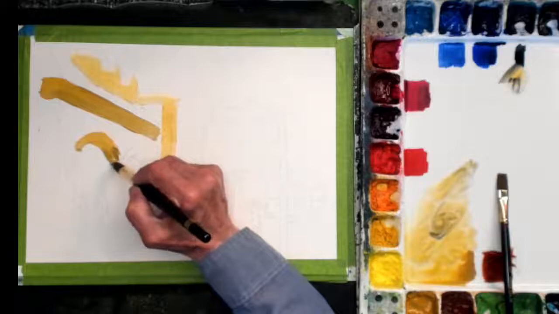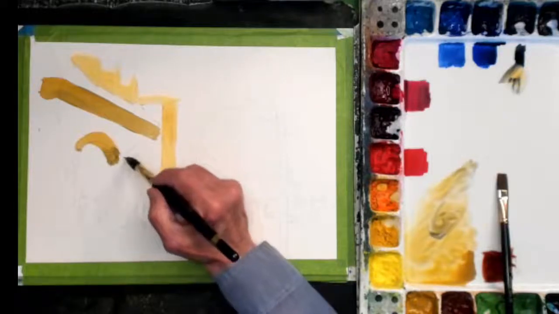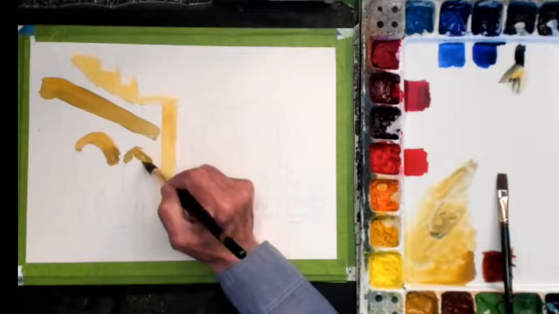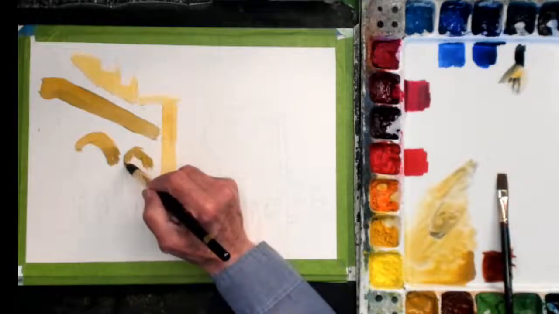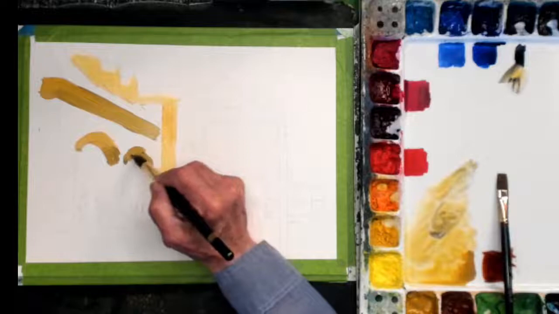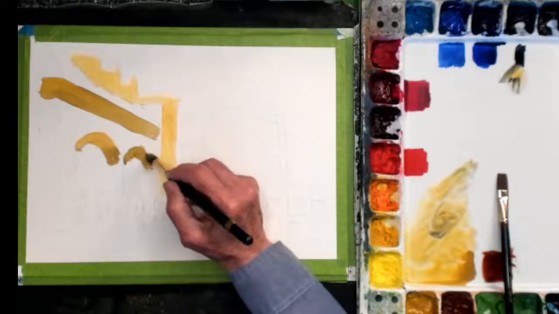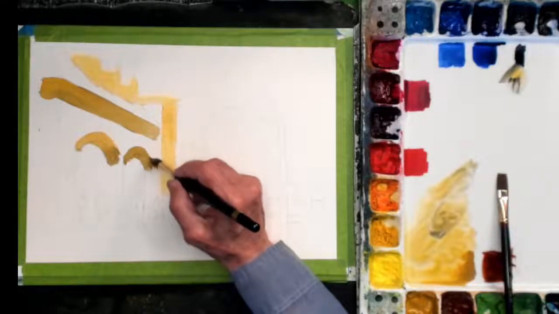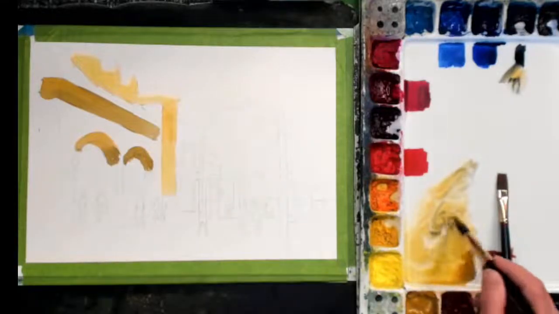Just want to have an idea of the architecture here. A little bit of color. This is Holbein number 16 round that I'm using. This is a nice brush. It's a synthetic brush, but it holds a lot of paint.